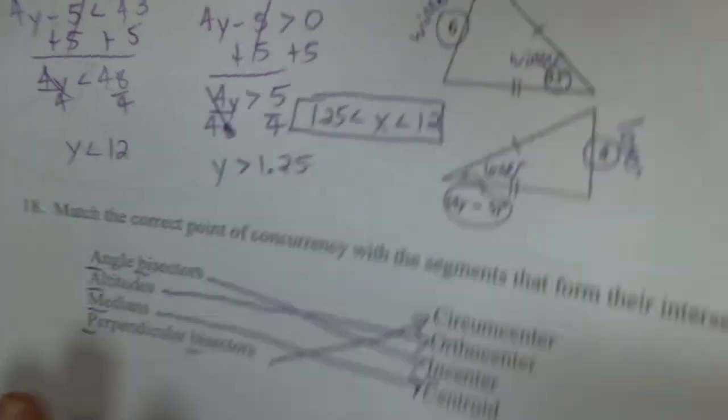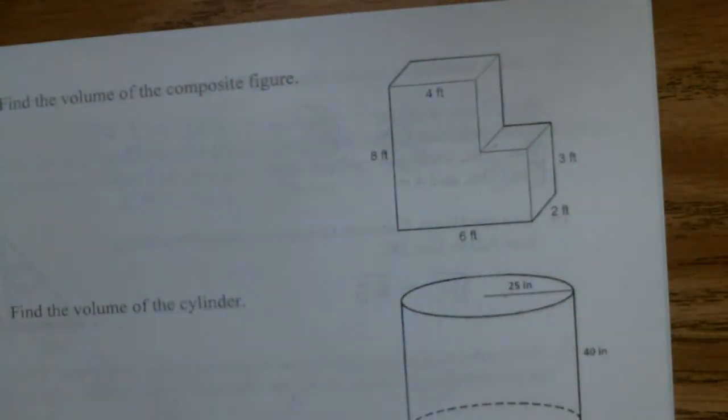Play the matching game. All right, let's get to some easy stuff. Volume, home stretch here, easy stuff.